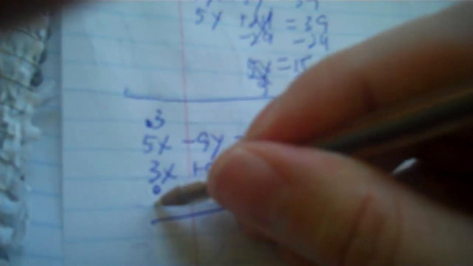Now, minus 5 minus 3 is 2. Negative 9 minus 8 is positive 8 (negative 17). Okay, so neither one of those works. So what you do is you times. You have a 3 here, so you're going to times by 3. You have a 5 here, so times by 5. So I times the rest of this by 3 on top and the rest of it by 5 on the bottom. Then I go over here.